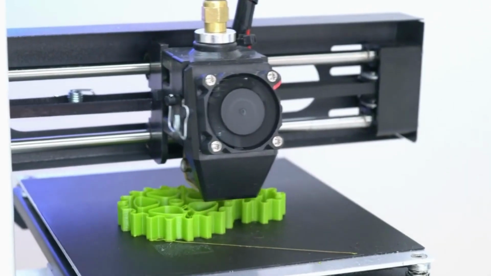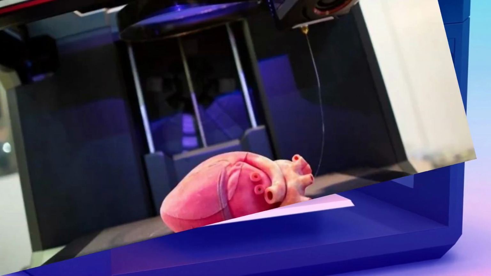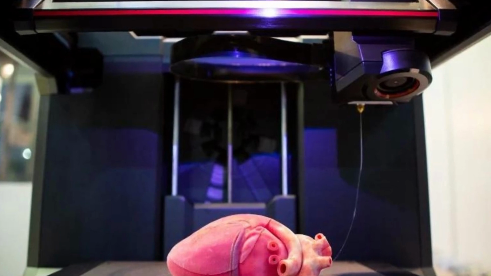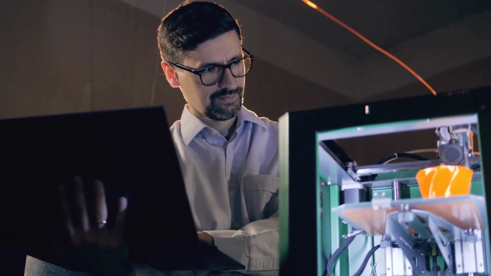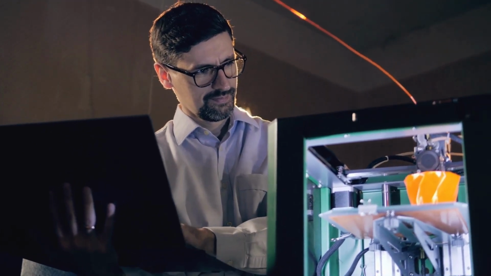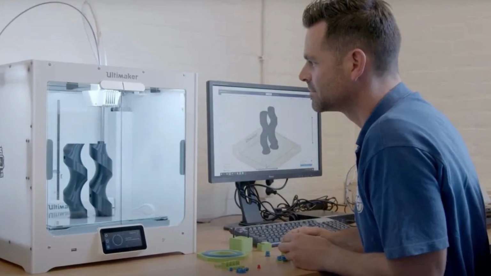3D printers use a variety of materials, from plastics to metals to even food and human tissues. The possibilities are endless. To get started in 3D printing, you'll need a design. Don't worry, you don't have to be an artist. There are plenty of user-friendly software programs available.